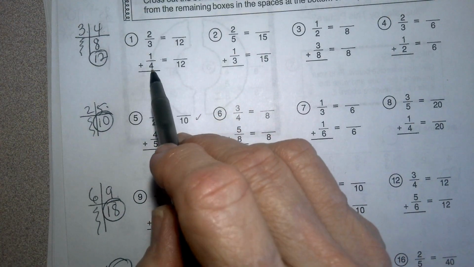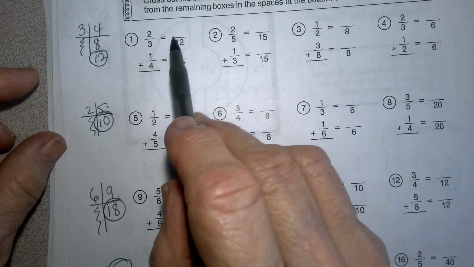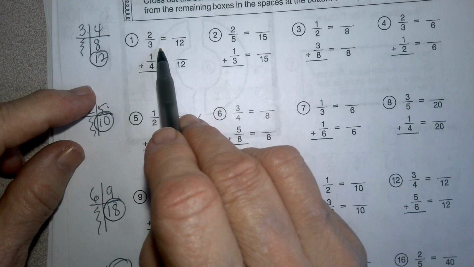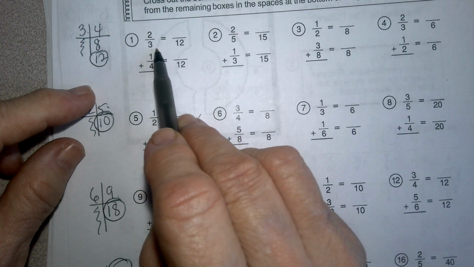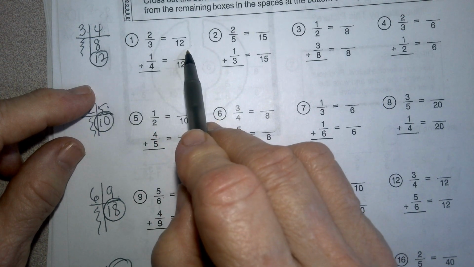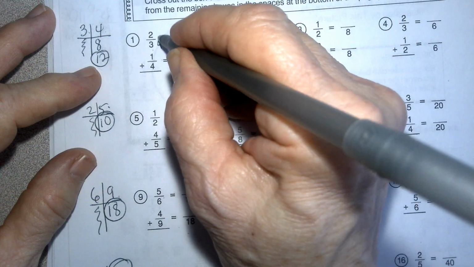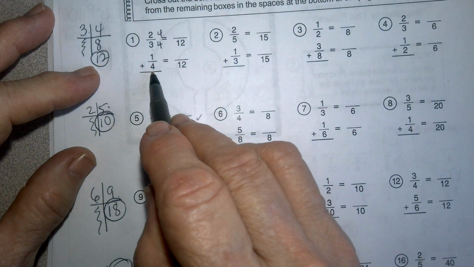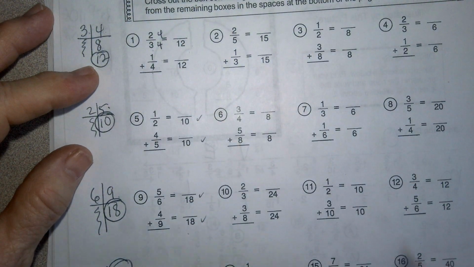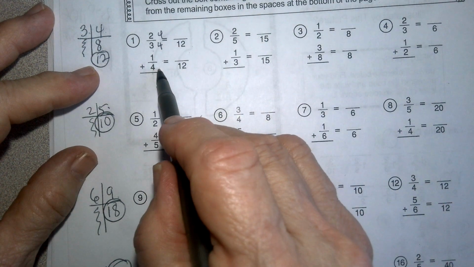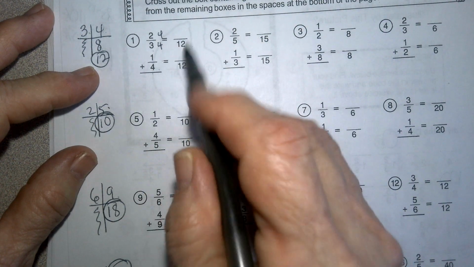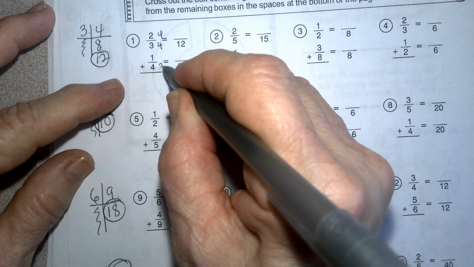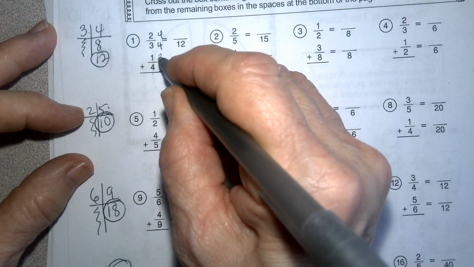And now, do you remember how to do fractions? We're going to make an equivalent. 3 times what will give us 12? So put a 4 here and a 4 here. If I'm showing this work, you have to show that work. 4 times what will give you 12? 4 times 3. And if I put a 3 here, I put a 3 here.